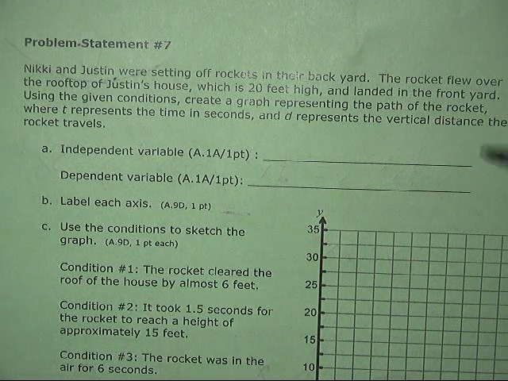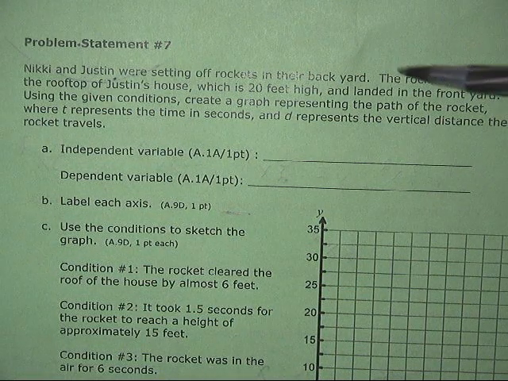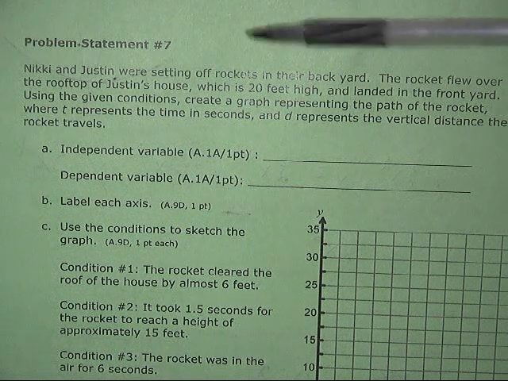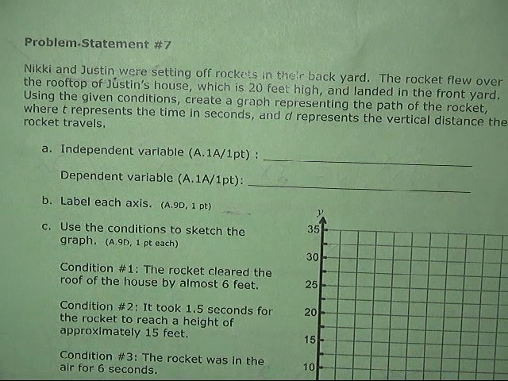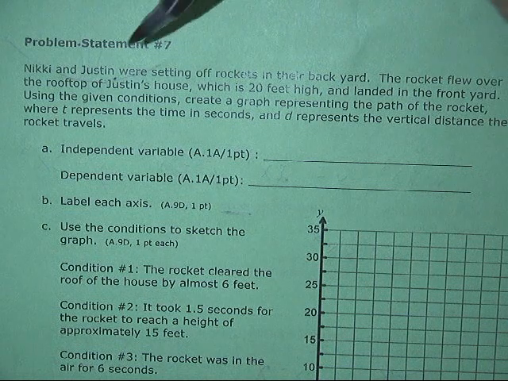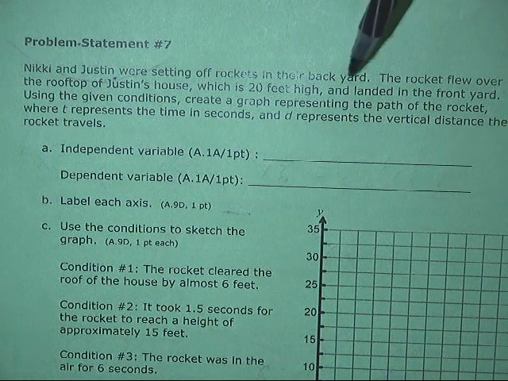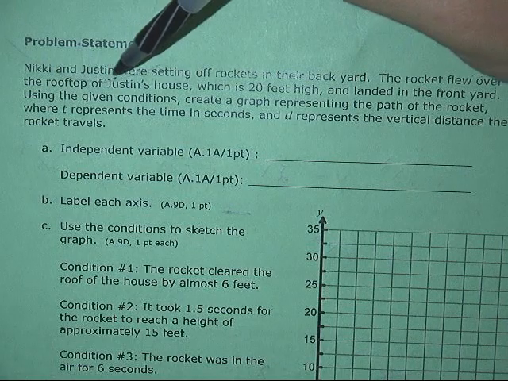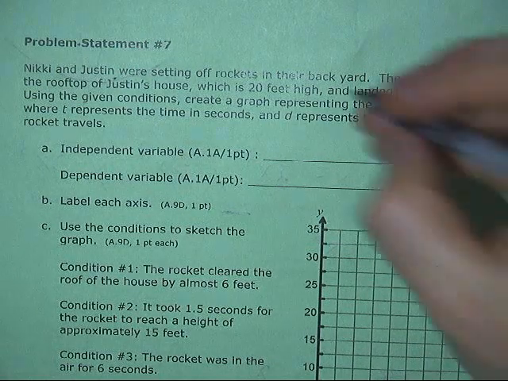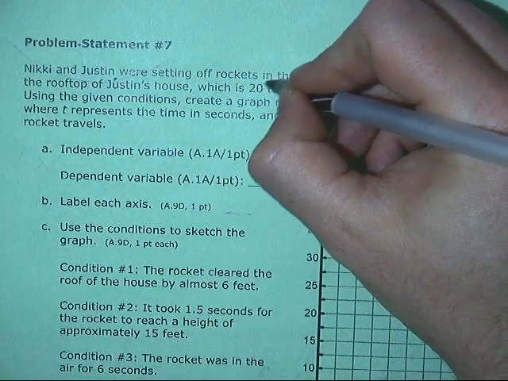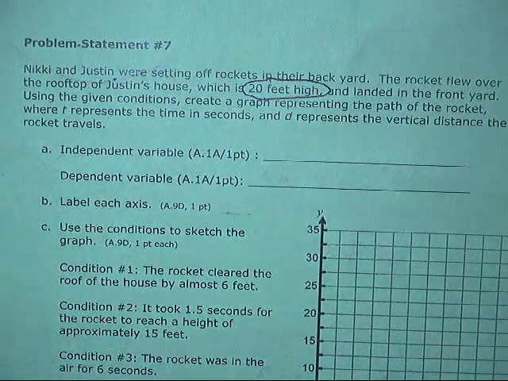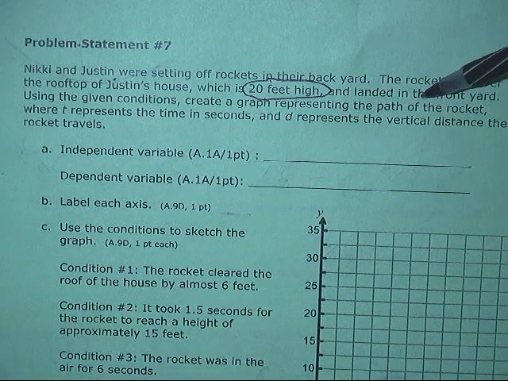Problem statement 7. This is going to be another one of our situational problems, which means that we've got to make sure we read the entire thing. Let's go through and find any important information. Nikki and Justin were setting off rockets in their backyard. The rocket flew over the rooftop of Justin's house, which is 20 feet high. So it sounds like the rooftop being 20 feet high might be important. And then it landed in the front yard.